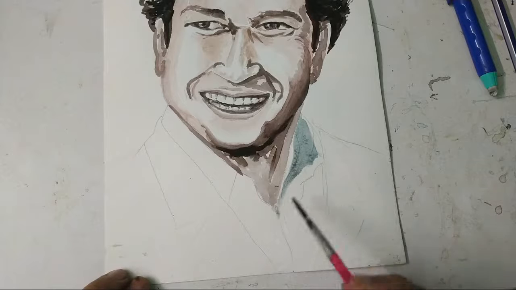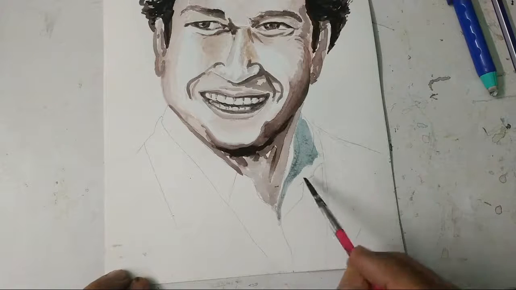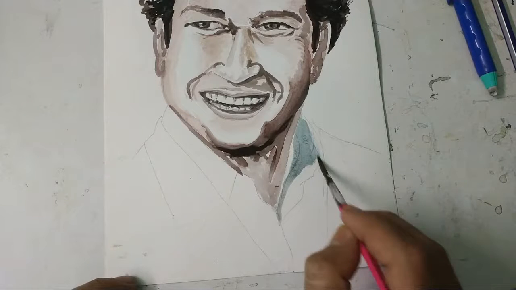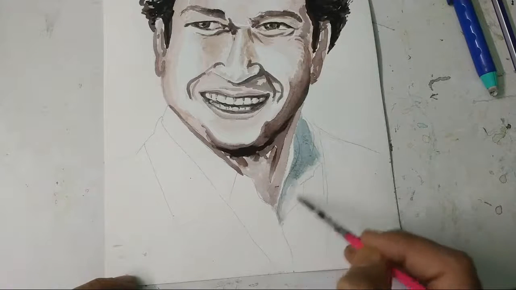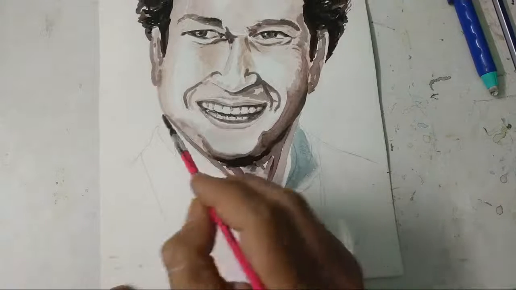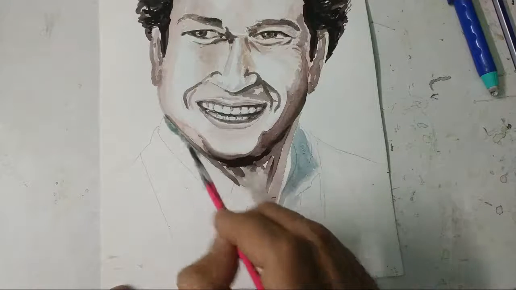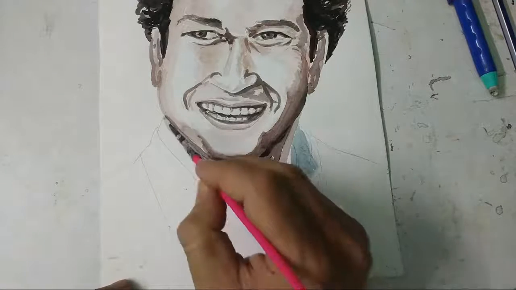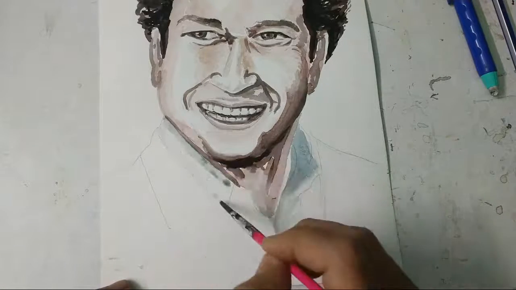When we do a portrait, some people give emphasis, so I am also giving more emphasis on the face, and this area of the face which I am doing now. Here I am putting some color, but I will stick to the face first. So I'm doing it fast so that it doesn't look blank.